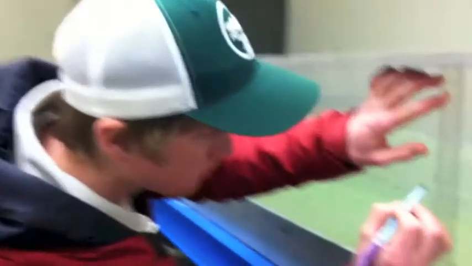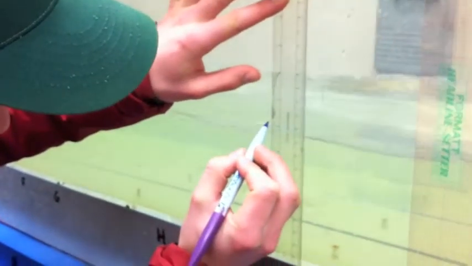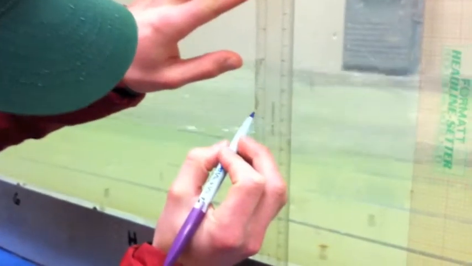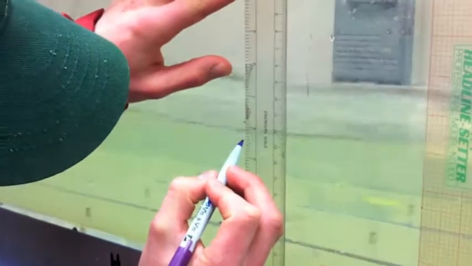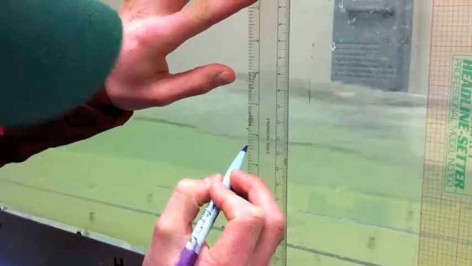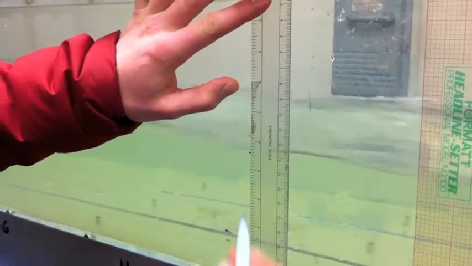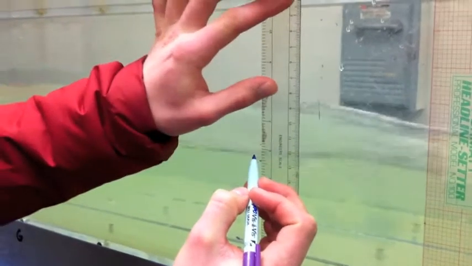So in order to find the average depth of the water, we take the highest and the lowest measurements and then find the average. In this case, the average is about 5.9 inches.